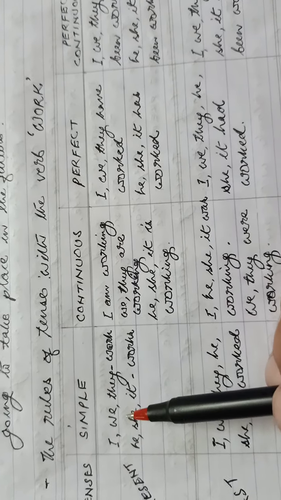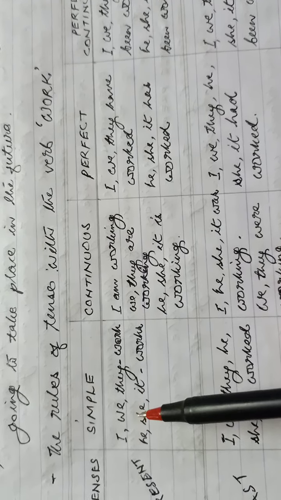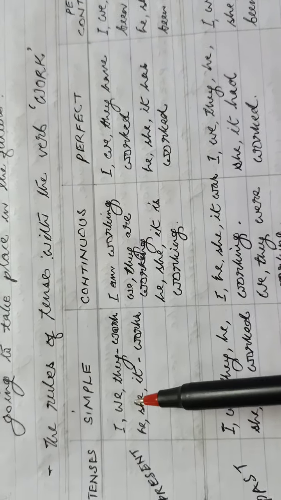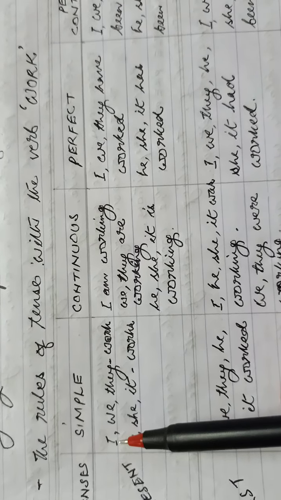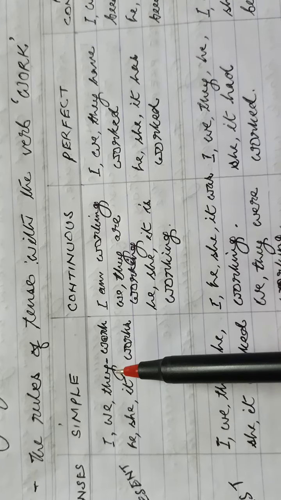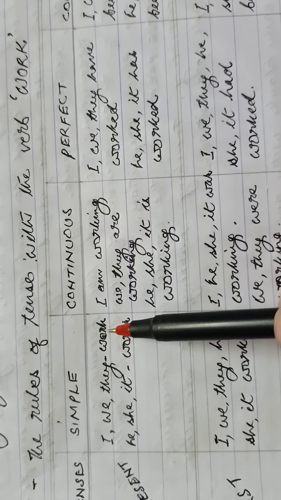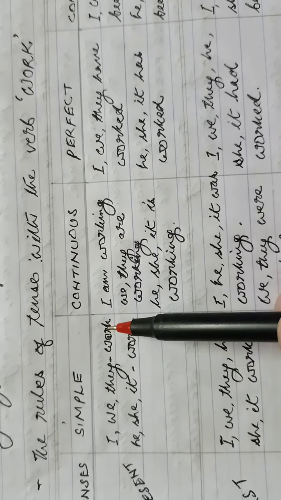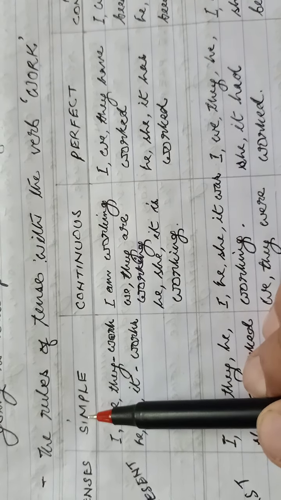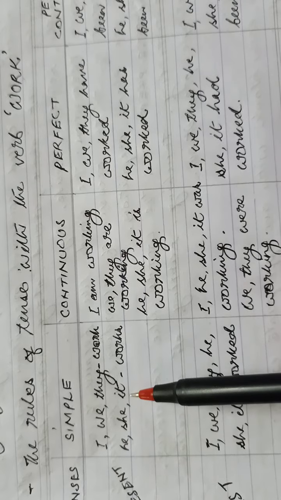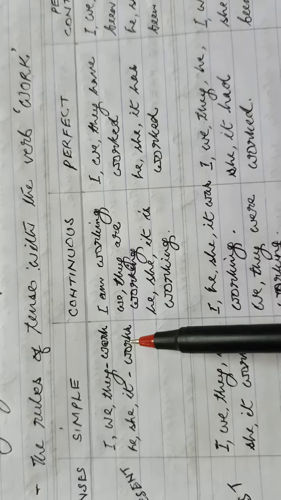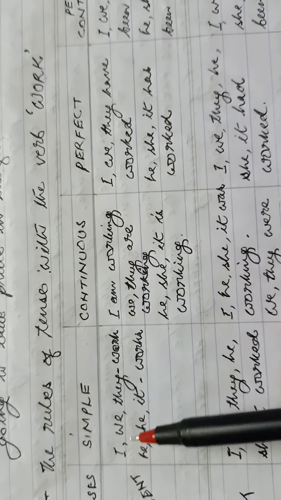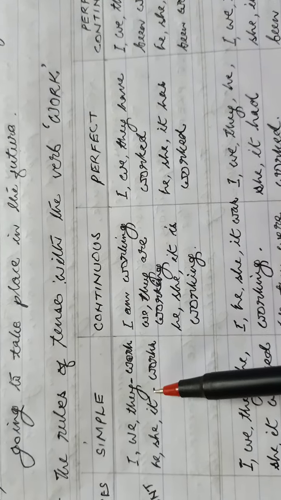So we have taken the pronoun. And how do we use the verb with the pronoun? This is a test and an understanding as well. So see, the personal pronouns like I, we, they, we have chosen the verb work. So I work, we work, they work in simple present tense. He, she, it will take the verb works. He works, she works, it works. So this is simple present tense with the verb work.